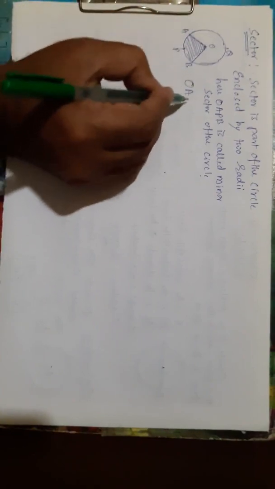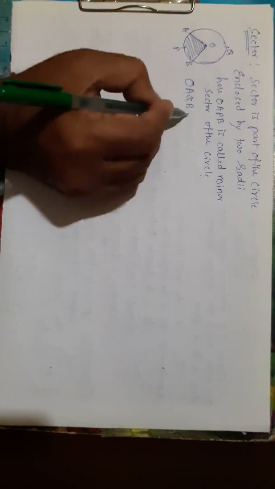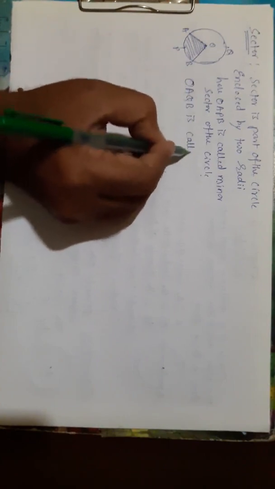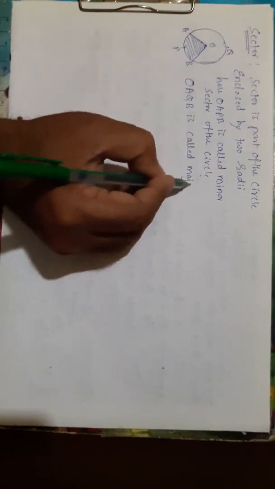And OAQB is called the major sector of the circle.